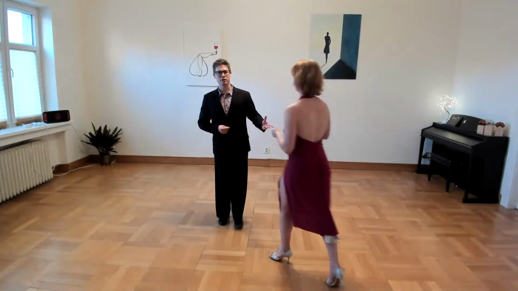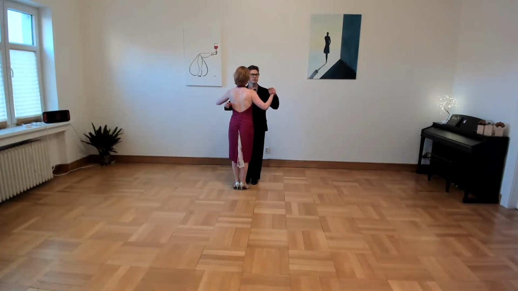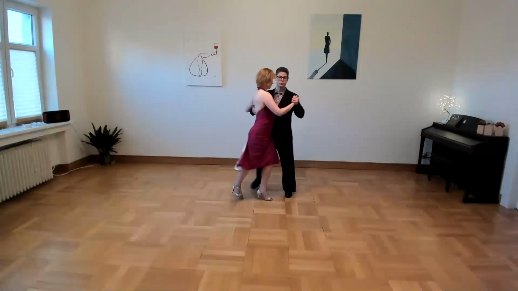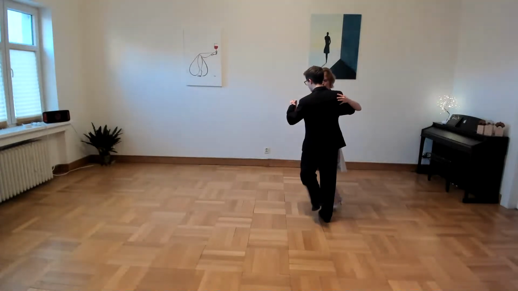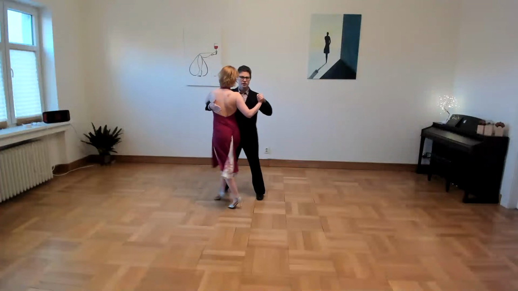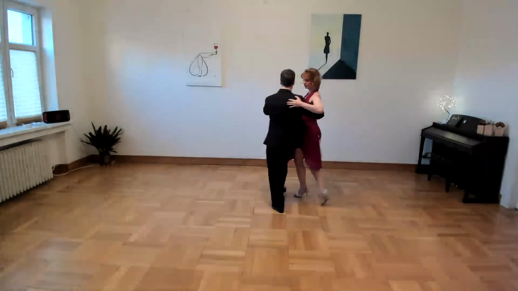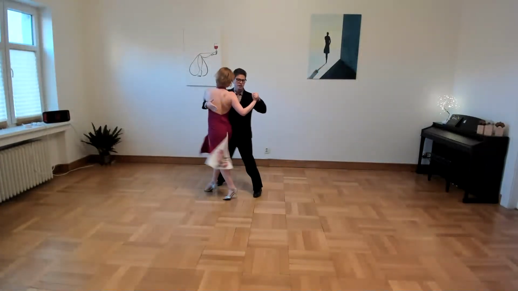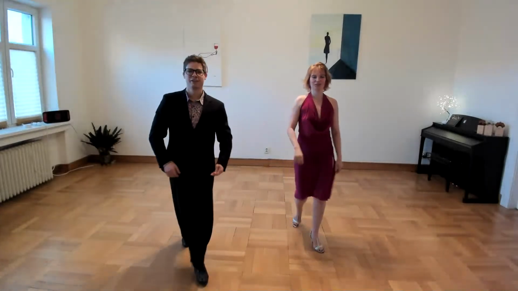Now with Nilas back to the camera, and then with Maya back to the camera. Okay, so 1, 2, 3, 1, 1, 2, 3, 1, 3, 1, 3, 1. 1, 2, 3, 1, 2, 3, 1. And 1, 2, 3, 1, 3, 1, 1, 2, 3, 1, 3, 1, 3, 1, and so on. And then you have a tango sequence adjusted to tango vals.